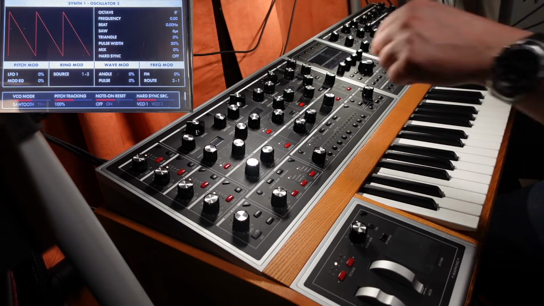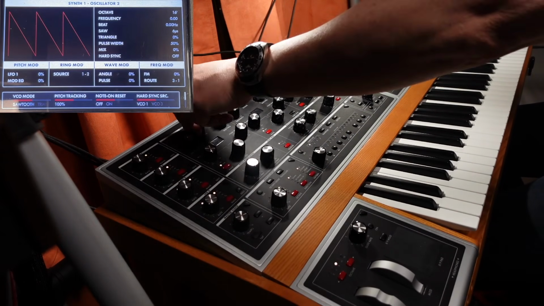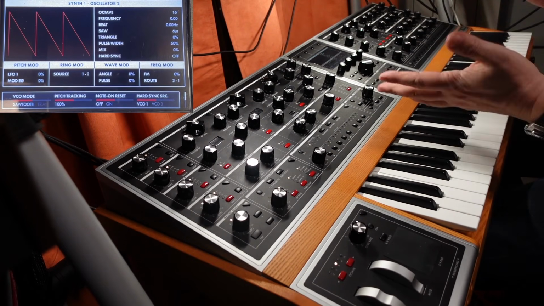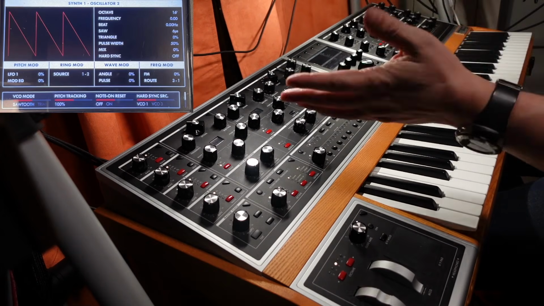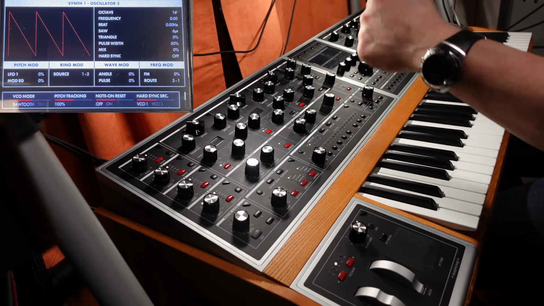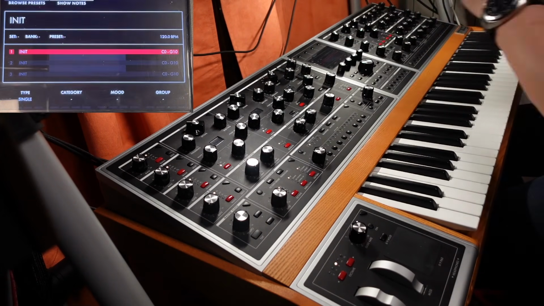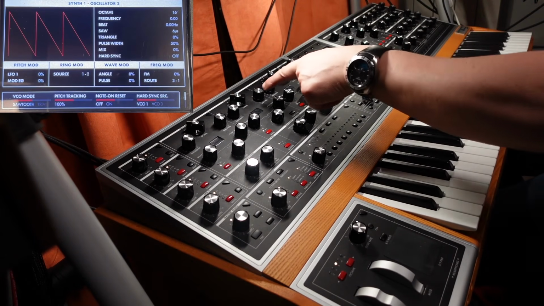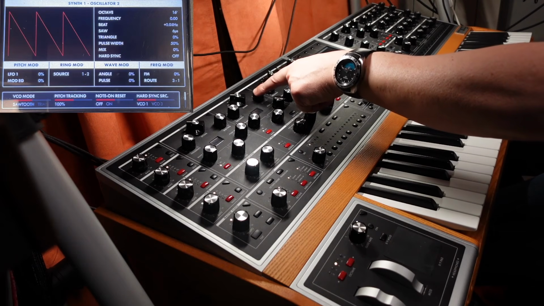Let's use two oscillators that are on the same octave. Already you hear a little bit of phasing. It's normal because we are talking about an analog synthesizer. Let's go on oscillator 2 and let's start to move the bit frequency.